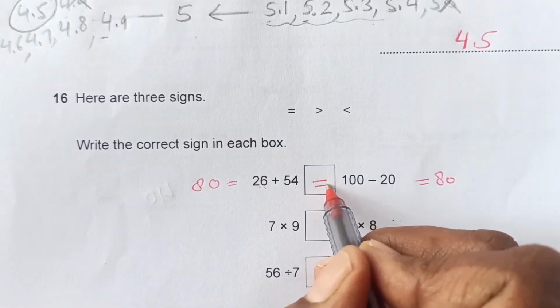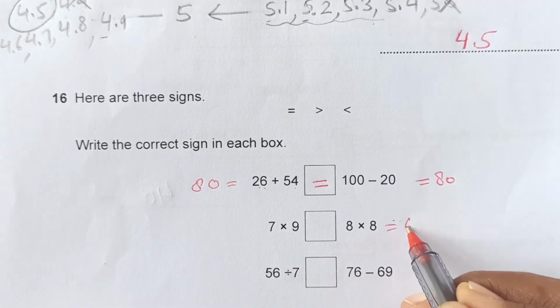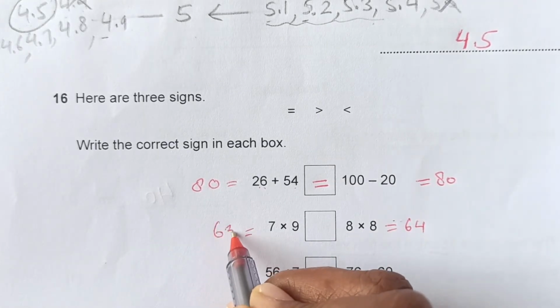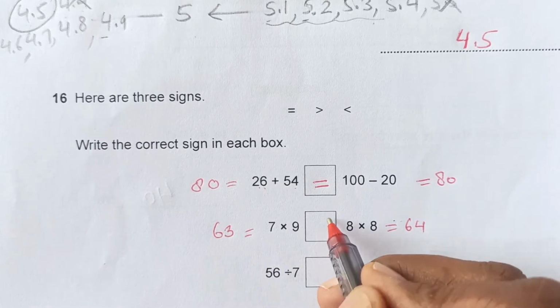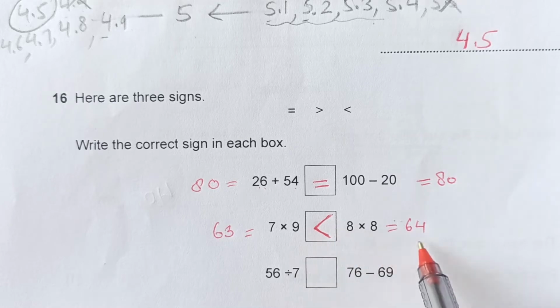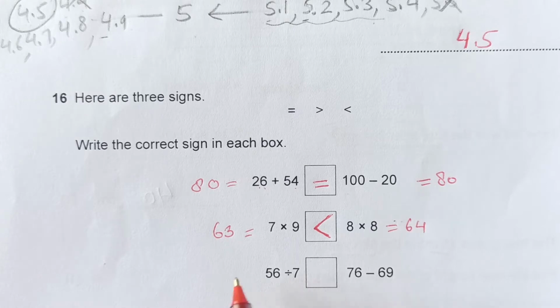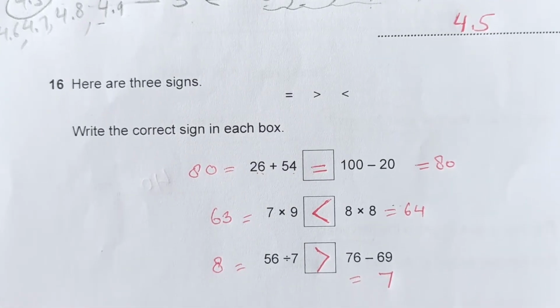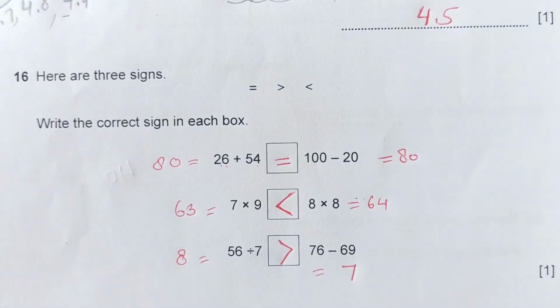The equal sign, right? Now 8 times 8 is 64, 7 times 9 is 63. Now 63 is less than 64. So less than is, remember, like the alligator, its mouth is open towards the bigger number, right? Now 56 divided by 7. 7 times 8 is 56, and 76 minus 69 is 7, right? So now 8 is greater than 7. So this mouth will be towards 8. That's how you can complete question number 16.